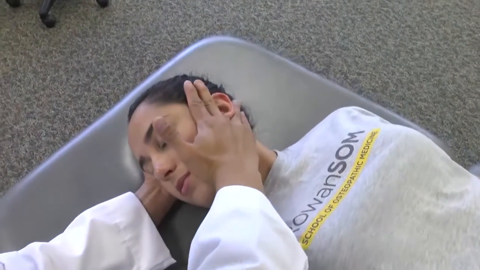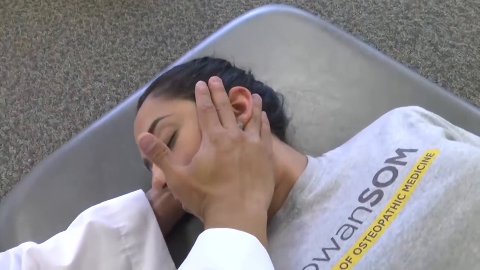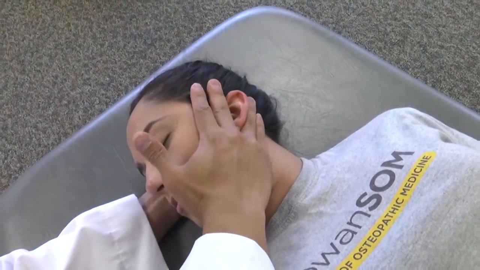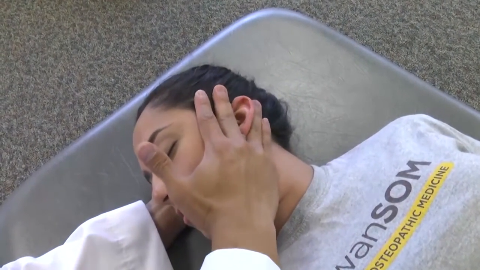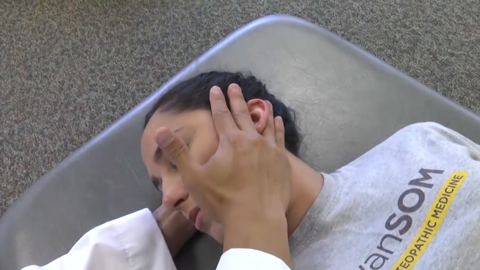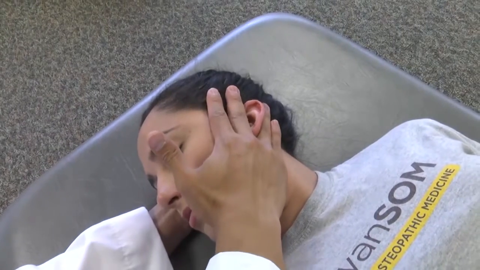The physician's caudad hand makes clockwise and counterclockwise circular motions, moving the skin and fascia over the surface of the skull. There should be no sliding over the skin and no friction. This procedure is applied for 30 seconds to 2 minutes.